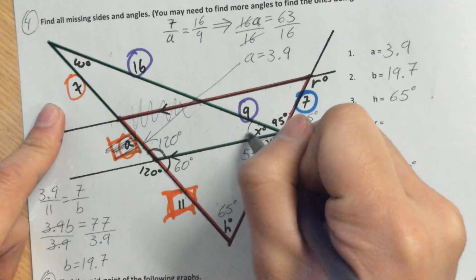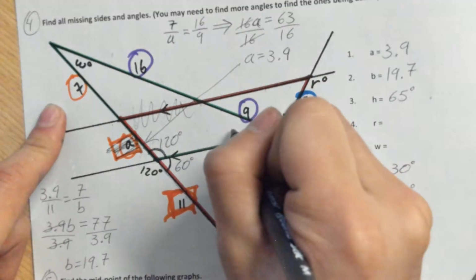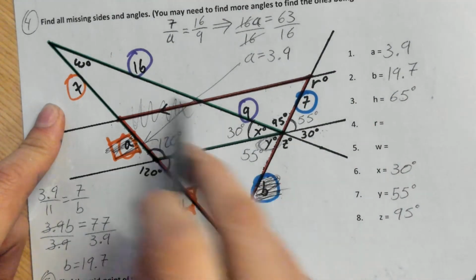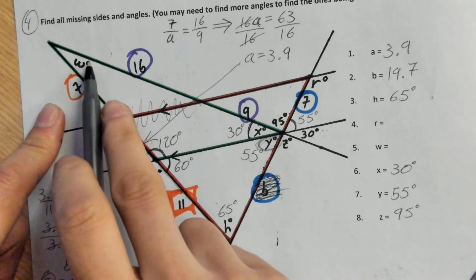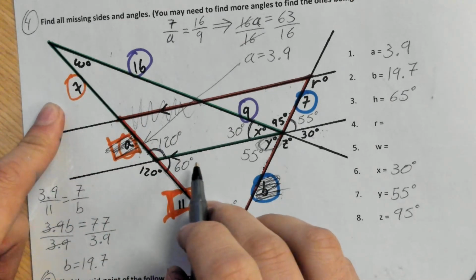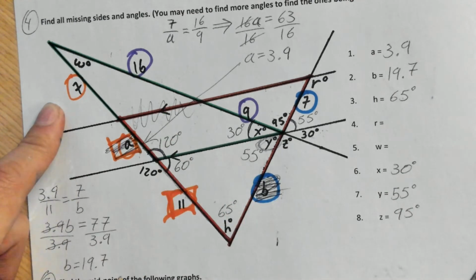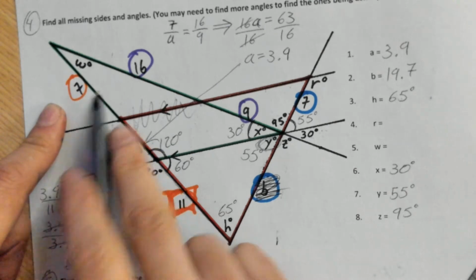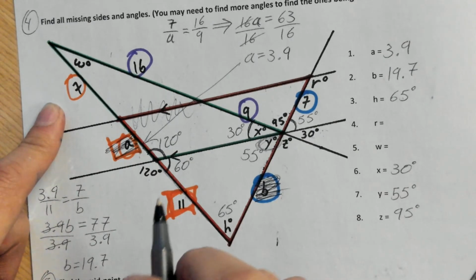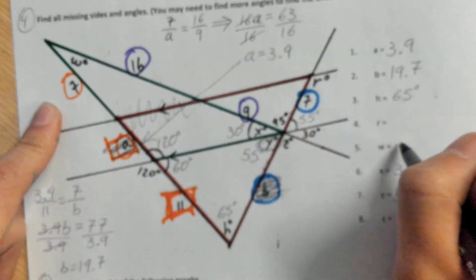Then, do I know this angle here? I do. It's opposite to 30, so this angle measures 30 degrees. Look at that. I got 120, 30, and a missing W. So this one and W should add up to 180. Well, 120 and 30, that's 150. To get to 180, that's going to be 30. So W also measures 30 degrees.